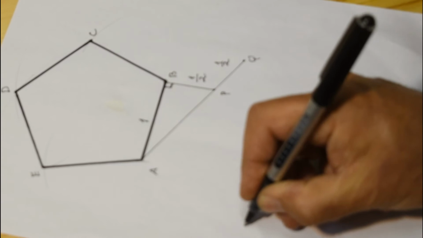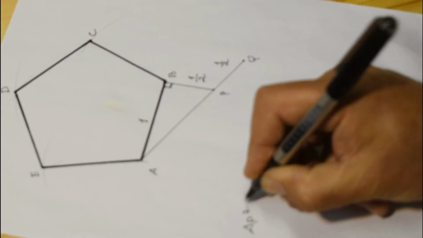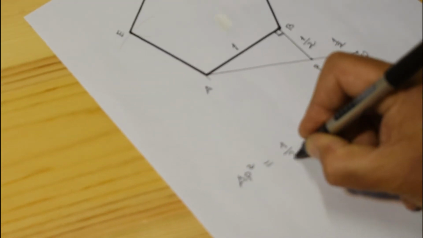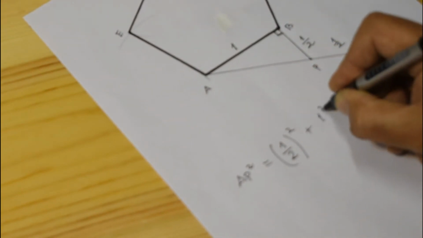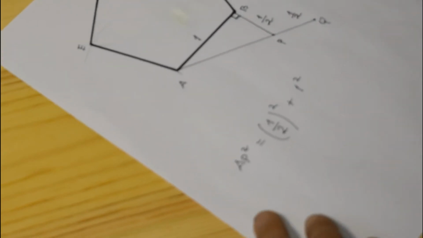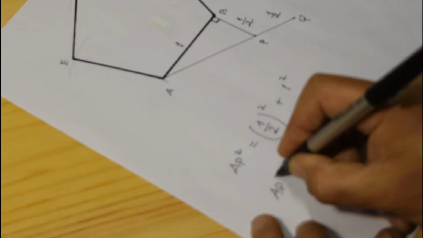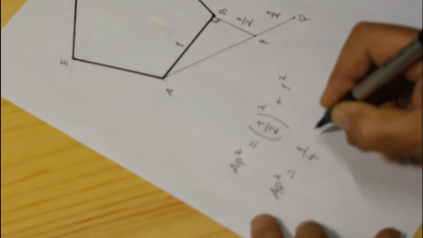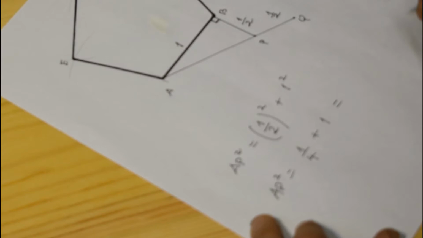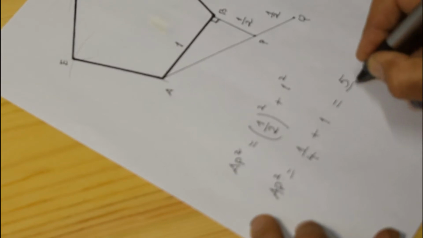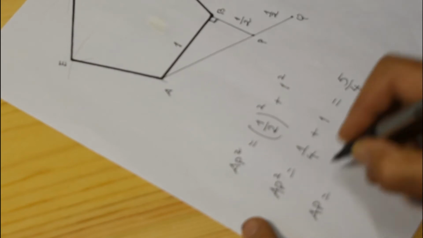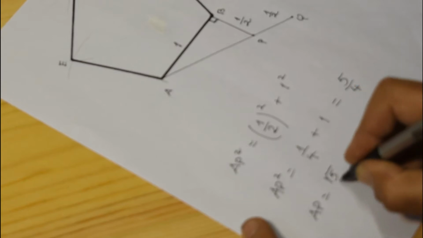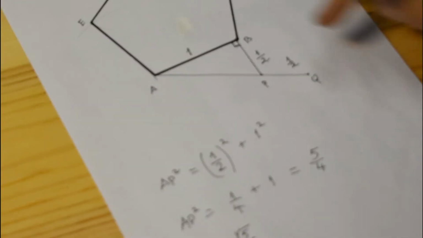So AP squared is equal to 1 squared plus 1/2 squared. The order of the sum doesn't make any change. AP squared is 1/4 plus 1, which is 5/4. Taking square root, AP is square root of 5 divided by 2. That's the length of AP.